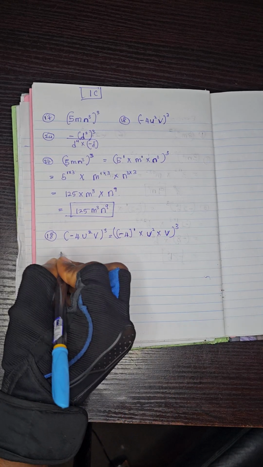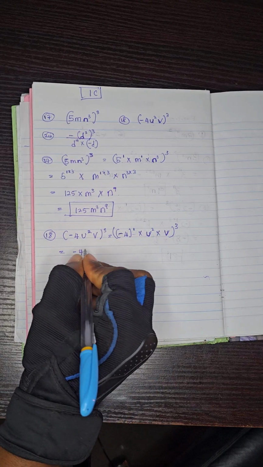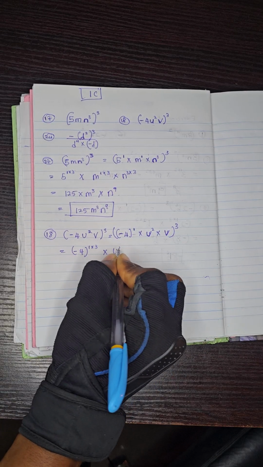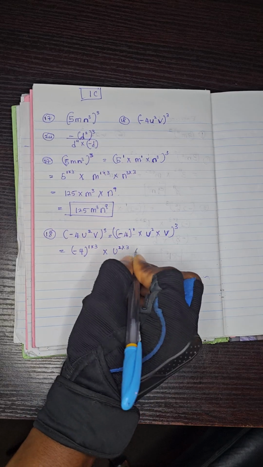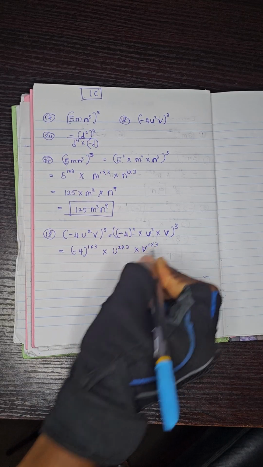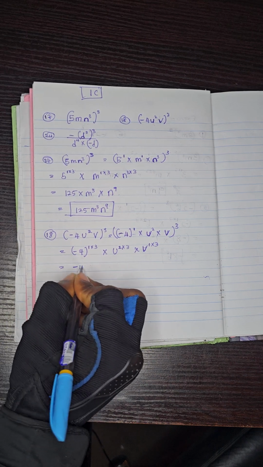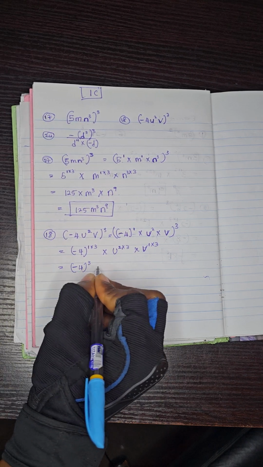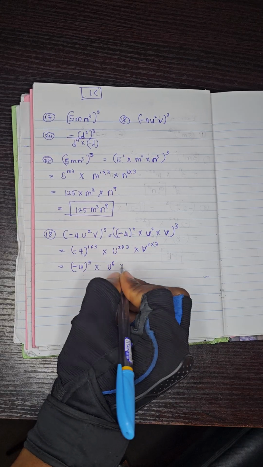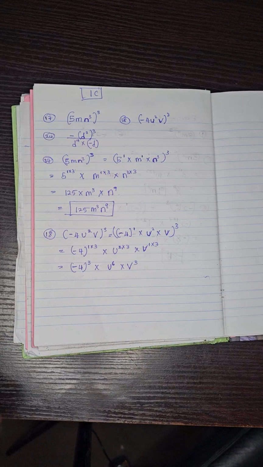3. So this is the same thing as minus 4 when you open up the bracket: 1 times 3, times u squared times 3, times v to the power 1 times 3. Minus 4 cubed times u⁶ times v raised to power 3.